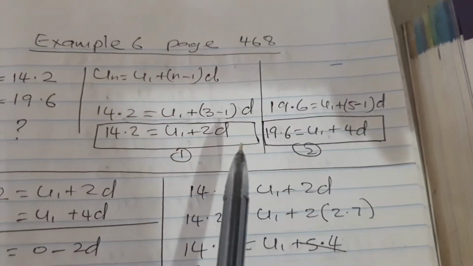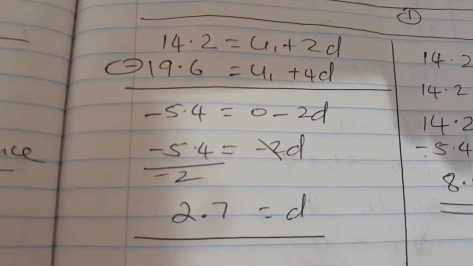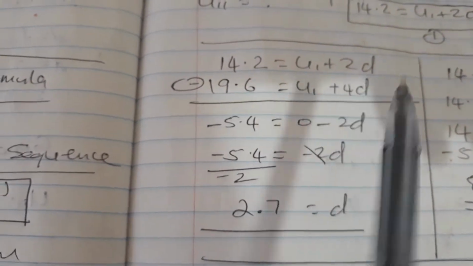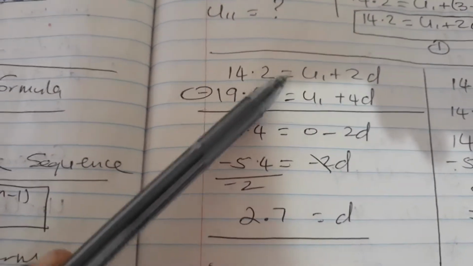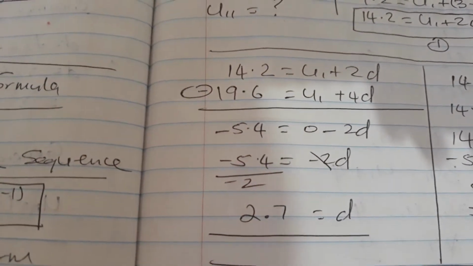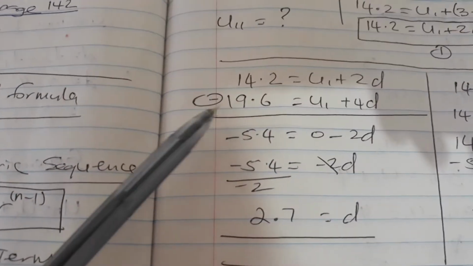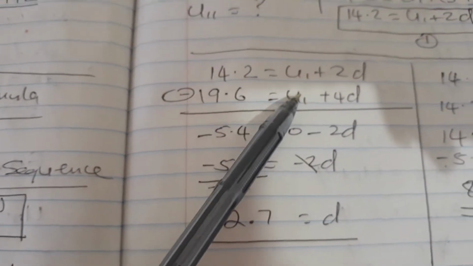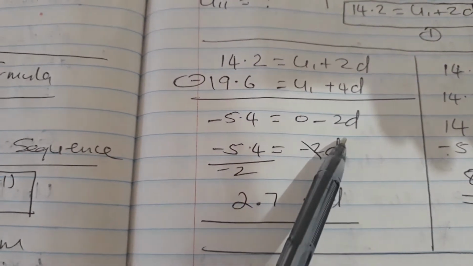Now I can choose whether I use the elimination method or the substitution method. Personally, I find the elimination method much easier in this situation. So I'll subtract the two equations. The coefficient of u1 is the same, so I can just subtract straight away. 14.2 minus 19.6 is negative 5.4. u1 minus u1 ends up at 0. 2 minus 4 is negative 2d.